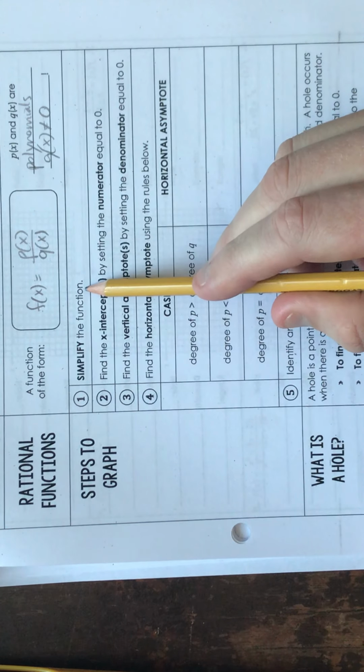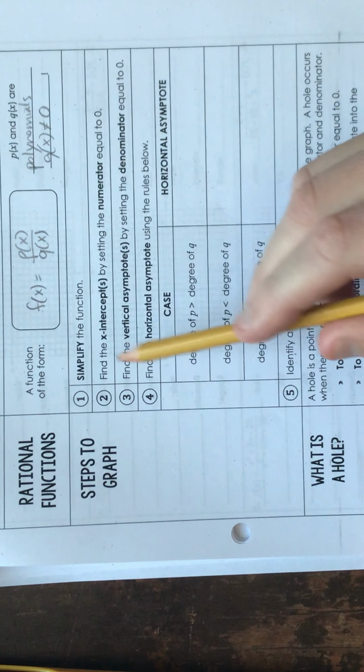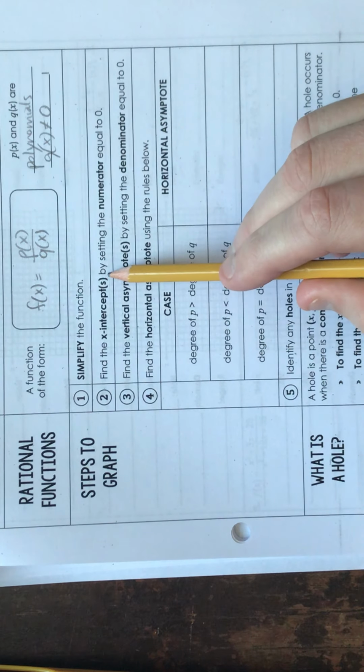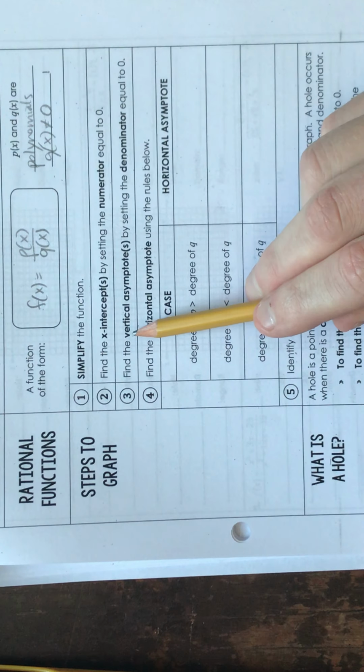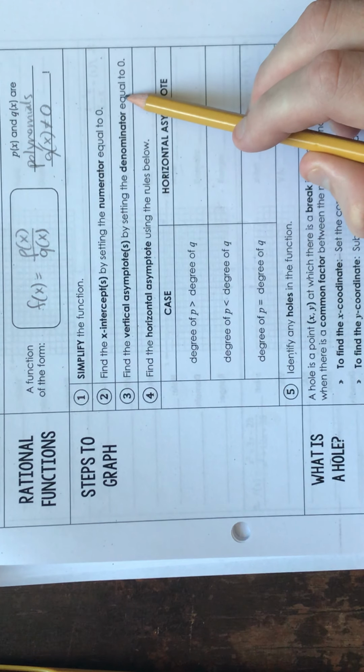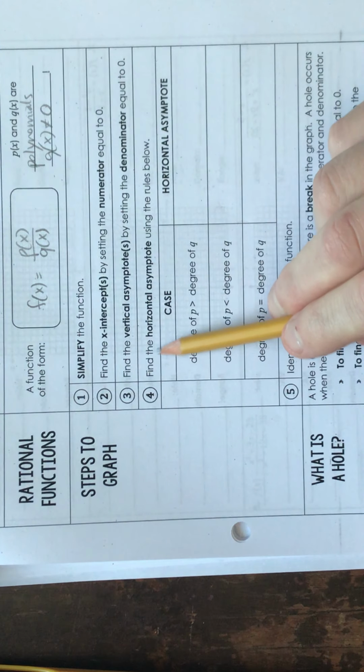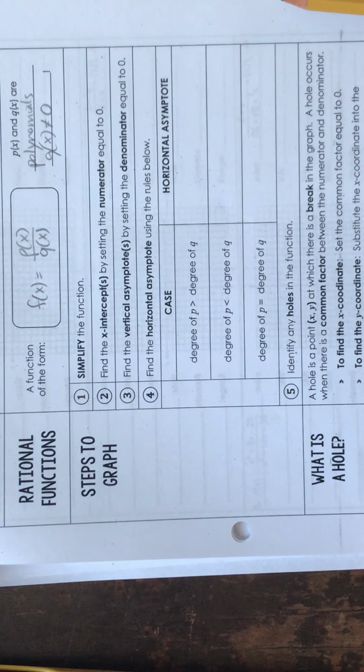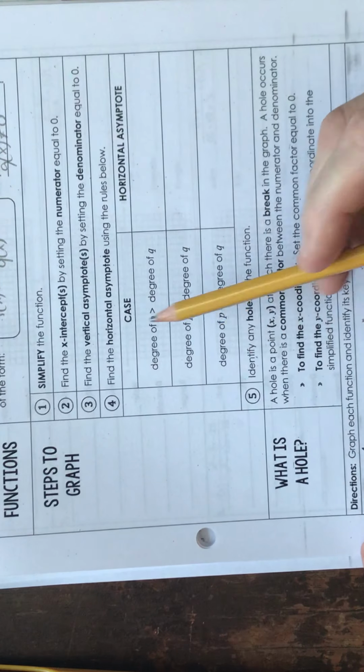Here are the steps we're going to take to graph a rational function. Number 1, we're going to simplify the function. Number 2, we're going to find the x-intercepts by setting the numerator equal to 0. Number 3, we're going to find the vertical asymptotes by setting the denominator equal to 0. Then we're going to find the horizontal asymptote by using the highest exponent rule. This is a little interesting, but I'll explain in more detail.